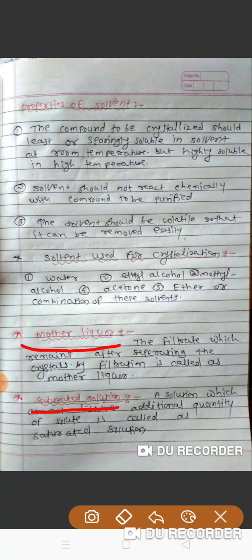The filtrate which remains after separating the crystals by filtration is called mother liquor. And second term is the saturated solution. The solution which cannot dissolve an additional quantity of the solute is called a saturated solution.